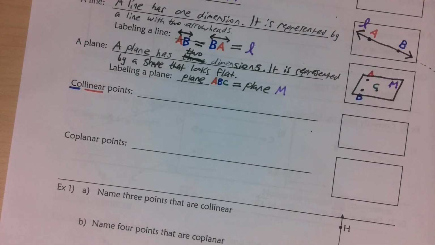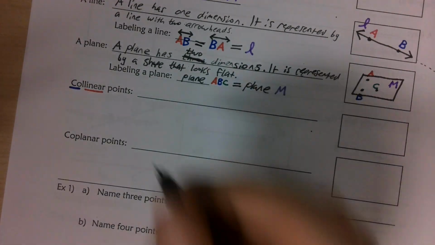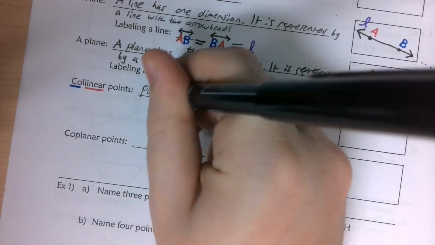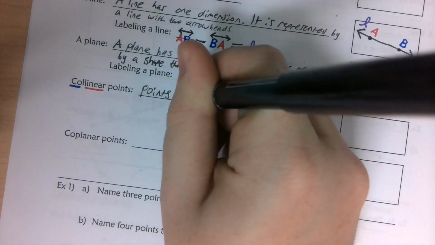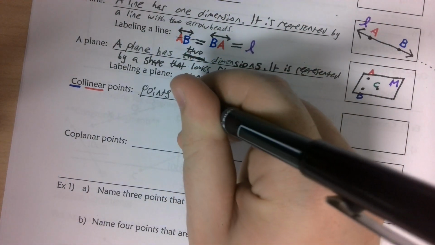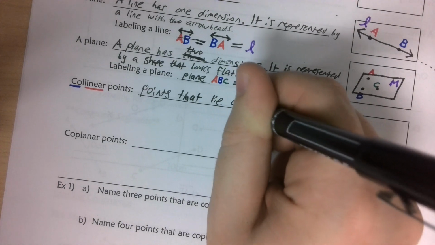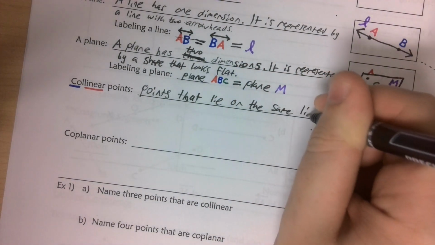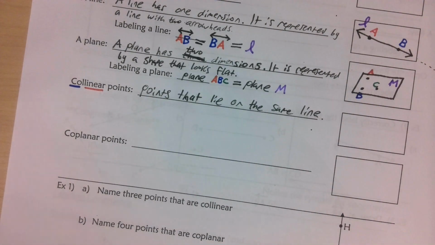It's basically just a bunch of points that are on the same line. In order for you to have collinear points, they have to be points that, oops, my pen is dying, I apologize, lie on the same line. Bam.